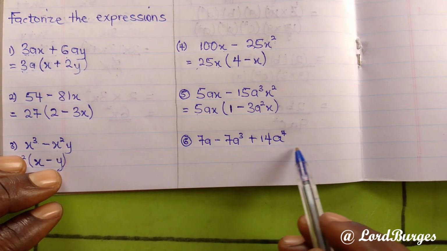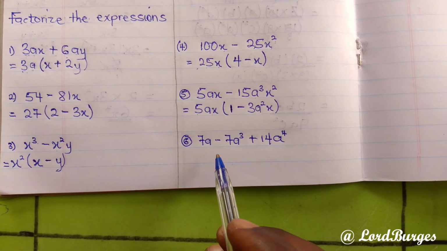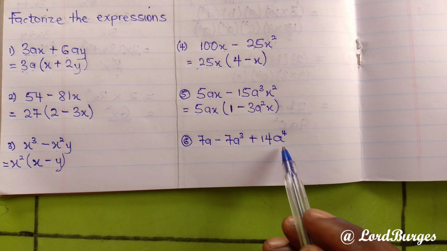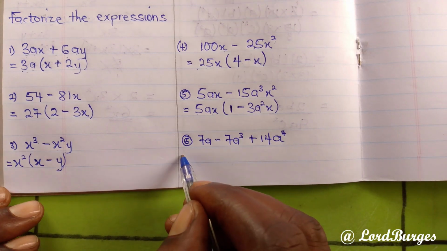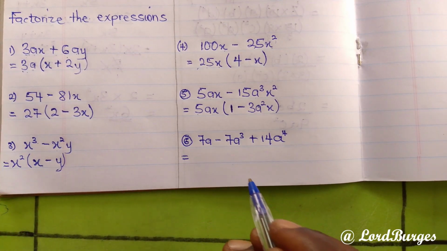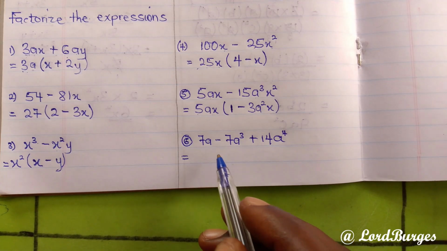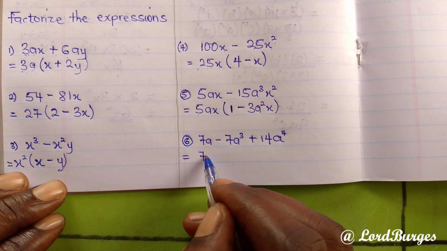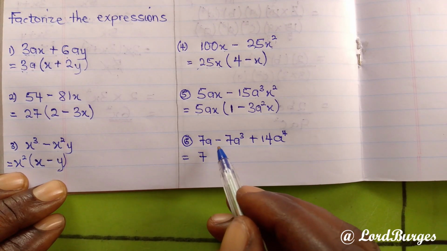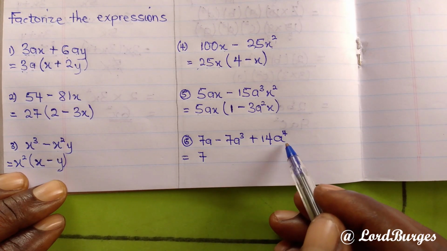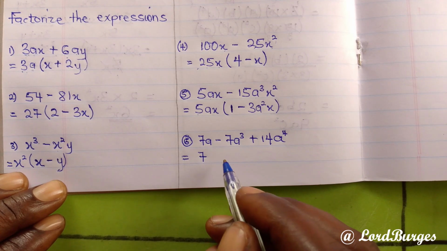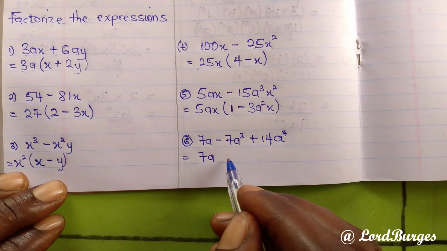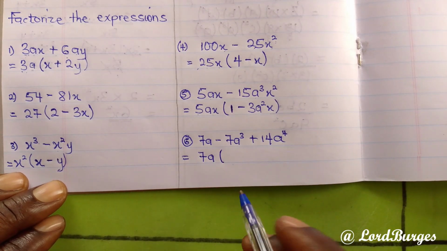This is what I have now. 7a minus 7a raised to the power 3 plus 14a raised to the power 4. So I just need to find the highest common factor of 7, 7 and 14, which is 7. A cubed, a raised to the power 4. The one with the smallest power is a. So I open my bracket.